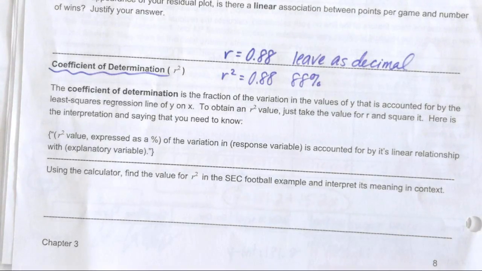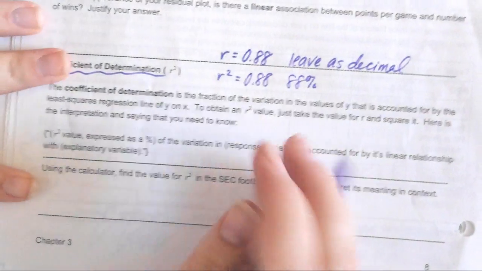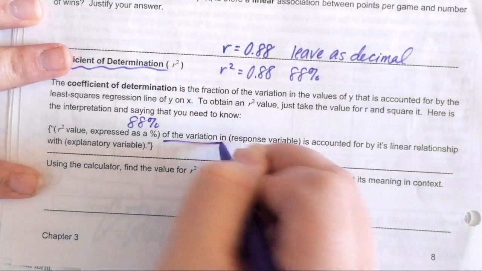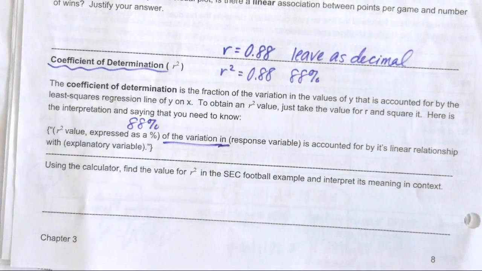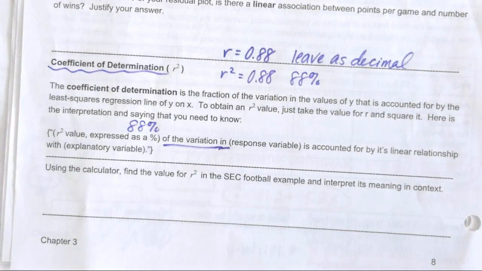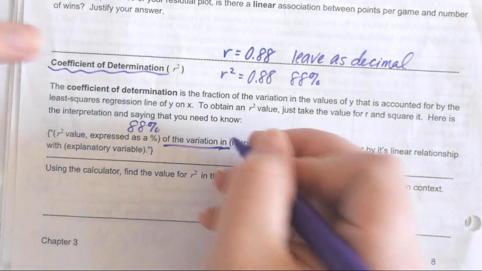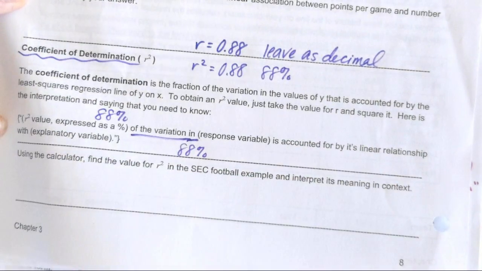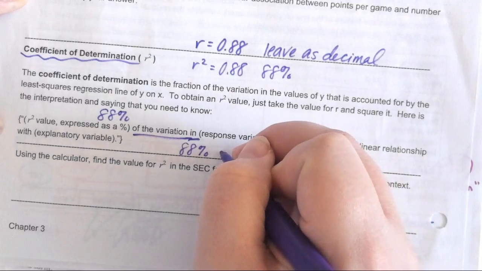You can actually reference it as a percentage, and the exact phrasing would be best if you said, like, 88% of the variation in, and then you insert your response variable, so maybe in lanes, is accounted for by its linear relationship with Walmart customers, or whatever your 2 variables are. So basically 88% of the Y. If we made this really algebraic, it shouldn't be, it should be related to our terms within our problem.